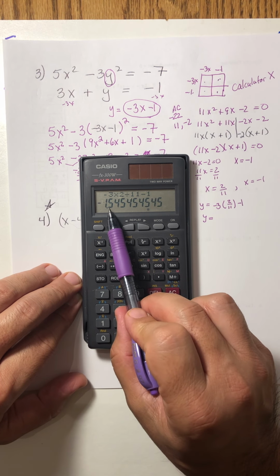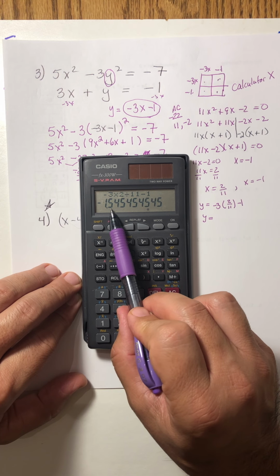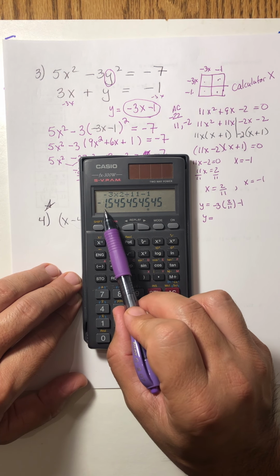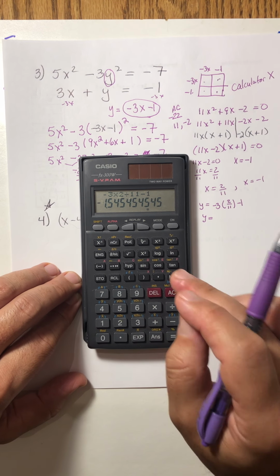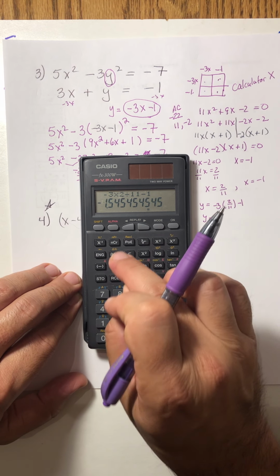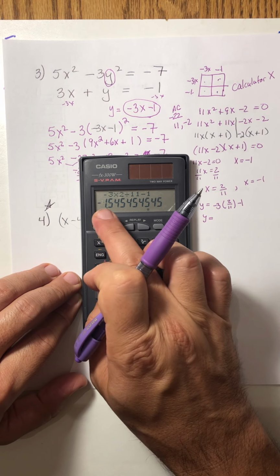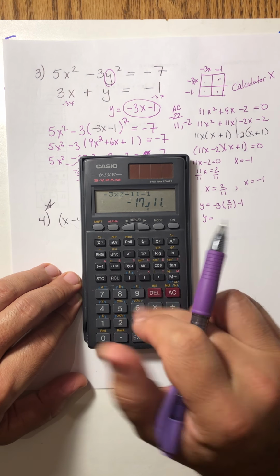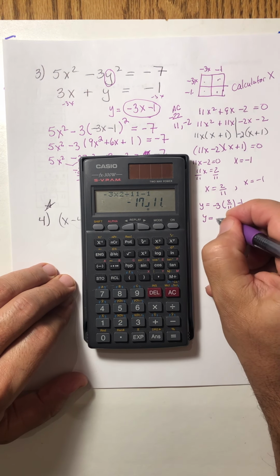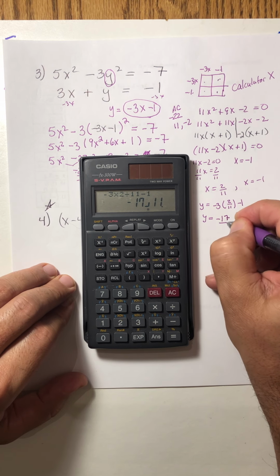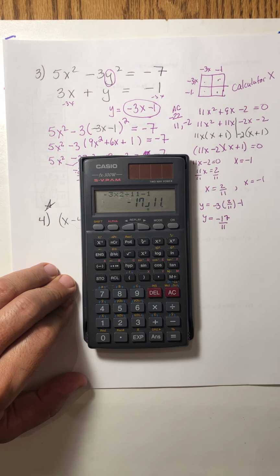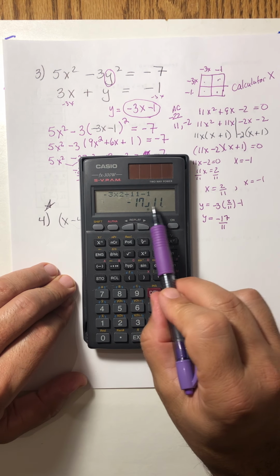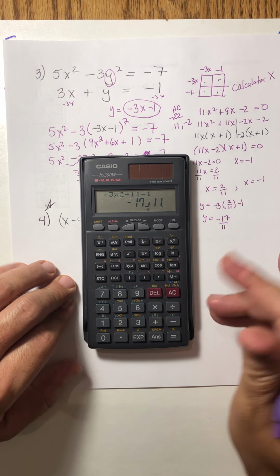Hit equal, gives this big ugly guy. You know what, folks, if you can't change this back to a fraction, then just round off to like negative 1.55, okay, if you can't do that. This calculator should do that. Let me see, I should be able to just hit this. There, negative 17 over 11. If you can't change that to a fraction, just round off to 2 decimal places for me.